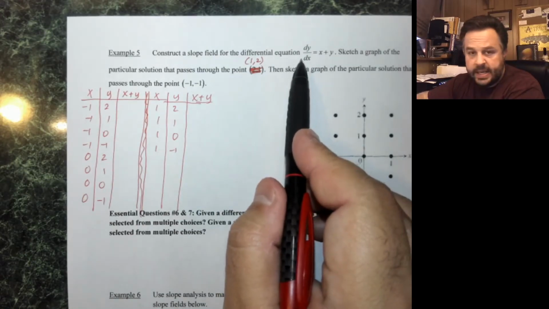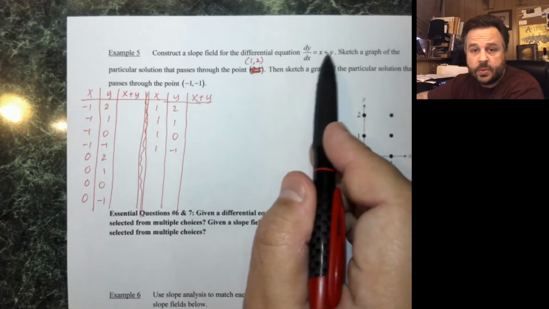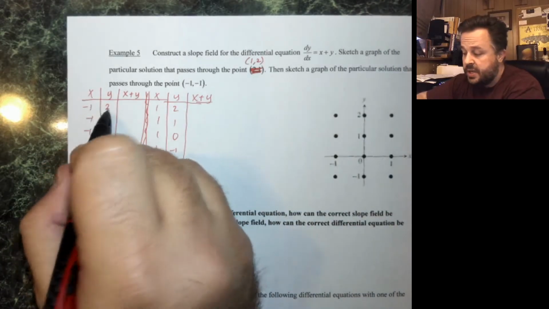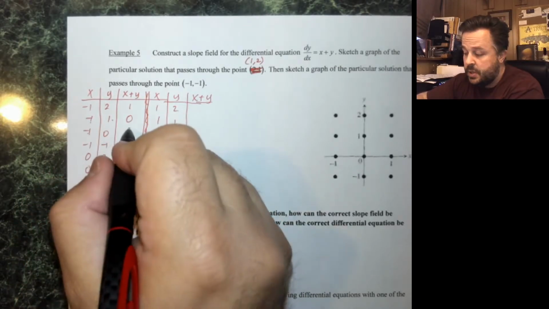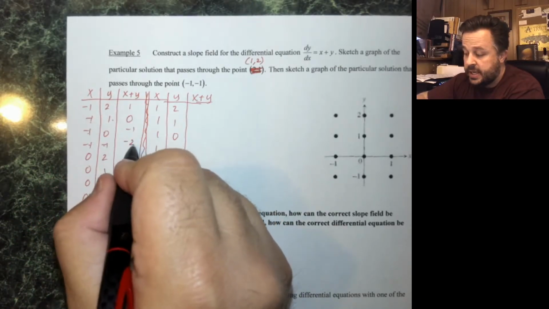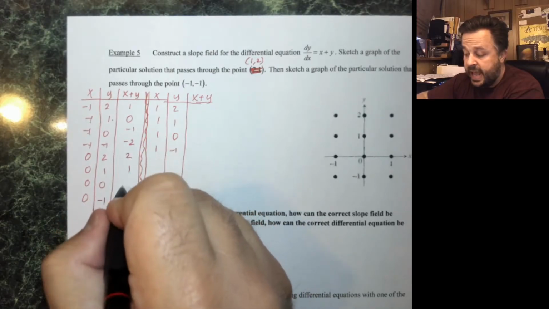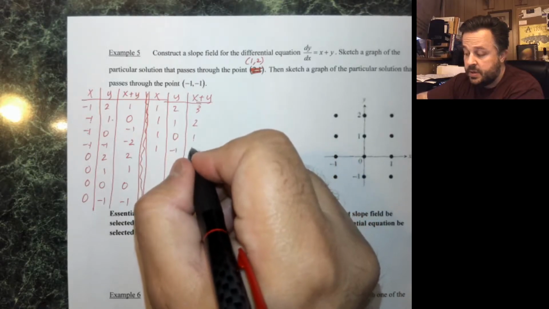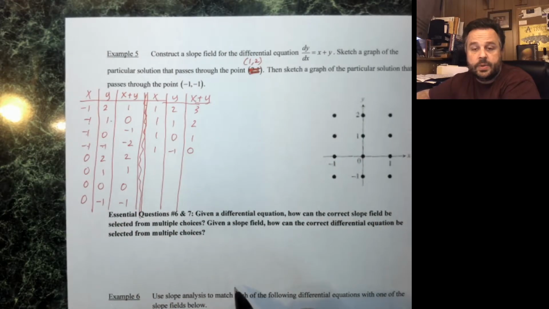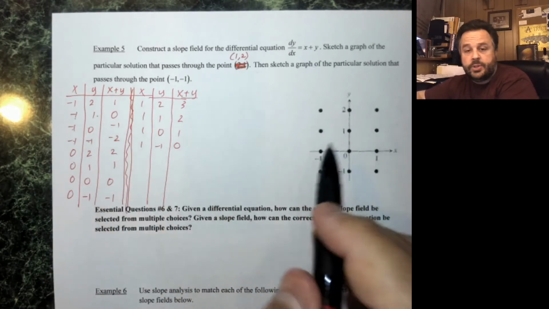To get the dy/dx now, all I'm going to do is just add those x and y values. So negative 1 plus 2 is 1. Negative 1 plus 1 is 0. We get negative 1, and I get negative 2. I'm just going to quickly add these here and add these here. And you can verify that. We get those. Now, how do we transfer these over to here?